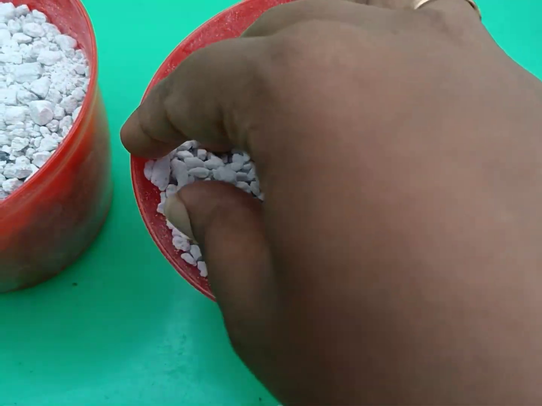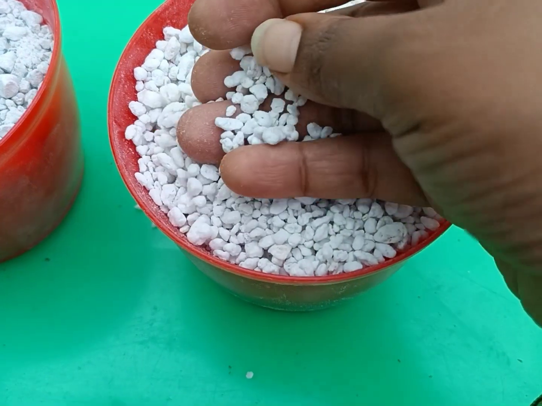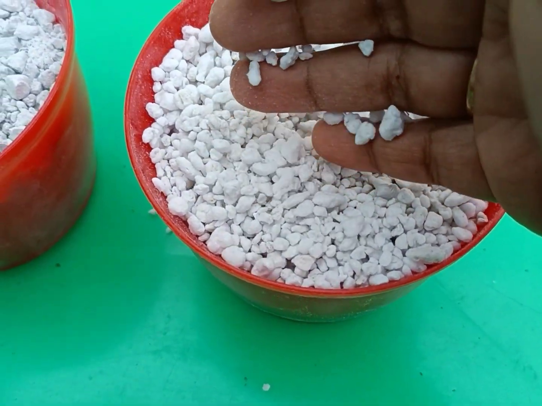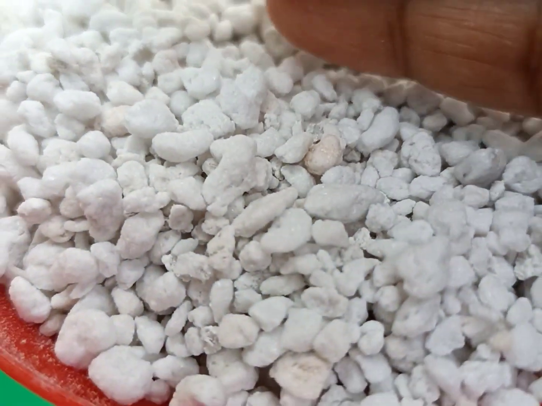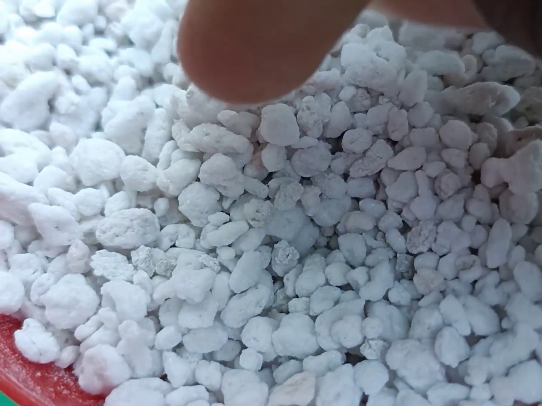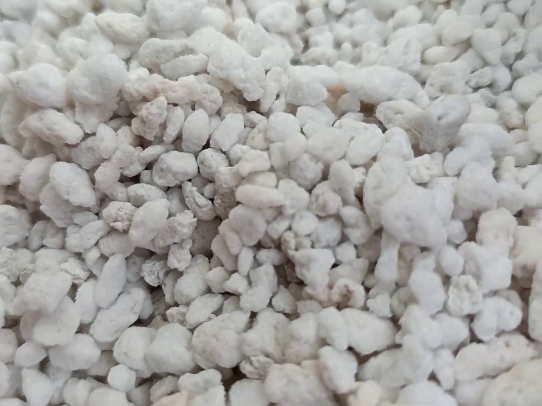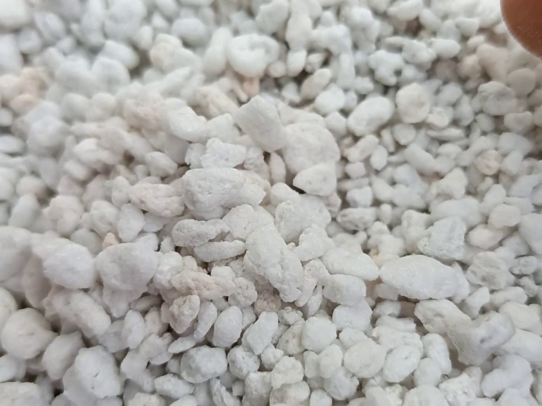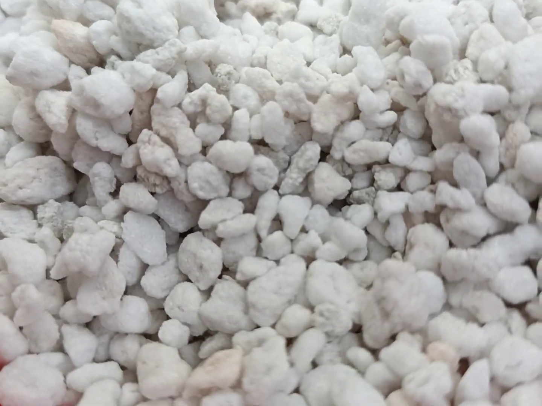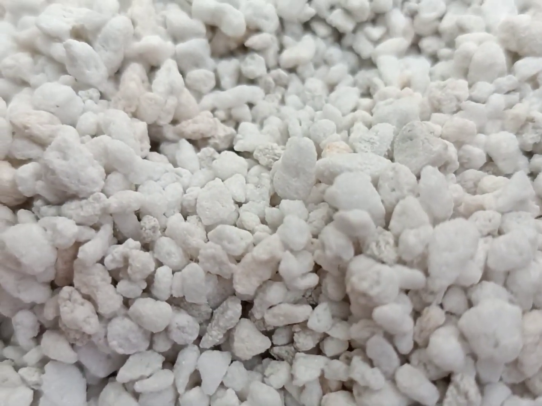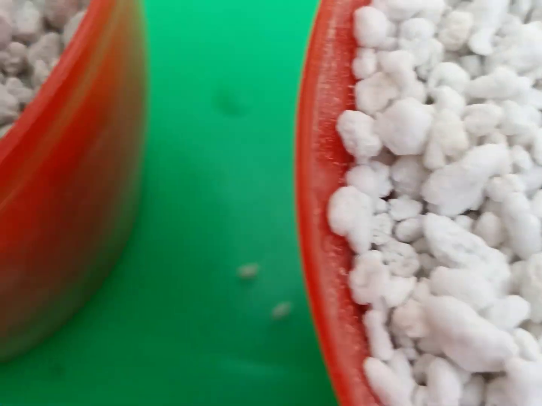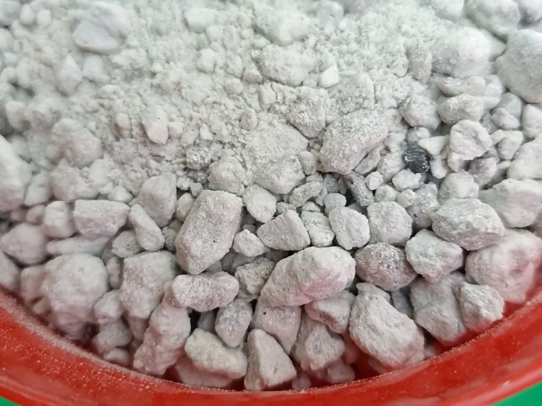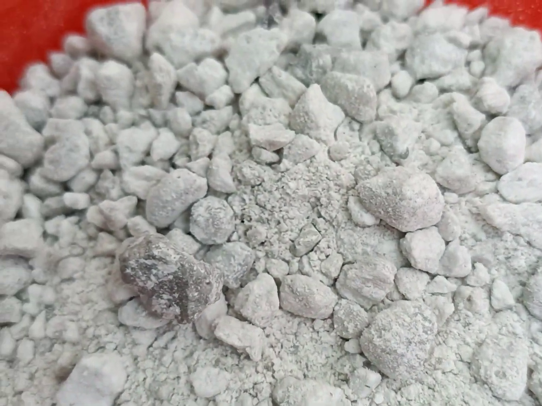Also, they improve drainage in any kind of soil and they prevent soil from becoming waterlogged. So it will be a best substitute with your soil. You can use around one fourth to one third in your soil medium. You can add pumice or perlite.